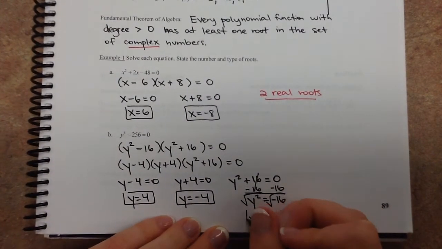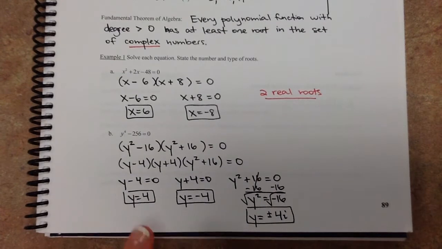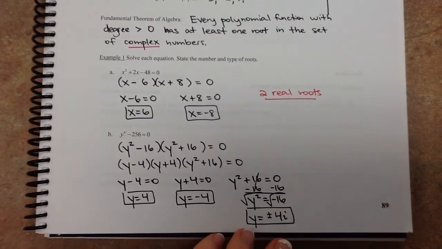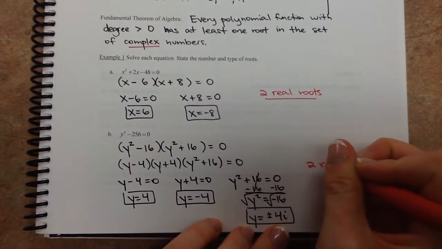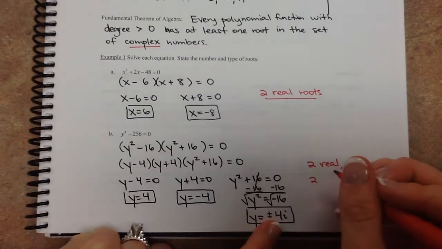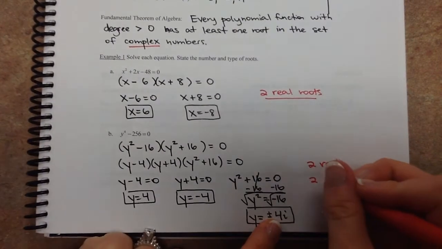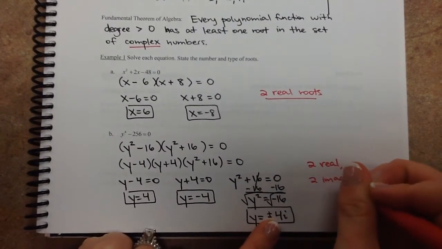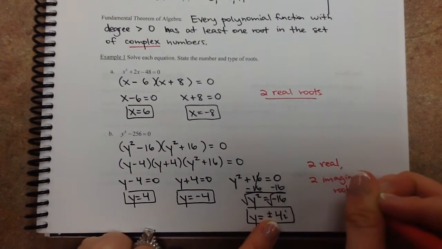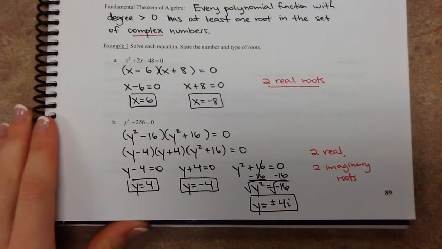You guys remember those complex numbers from earlier. So we have 4 answers, 1, 2, 3, 4. So we have 2 real, these 2, and 2 imaginary. Okay, so 2 real and 2 imaginary roots.